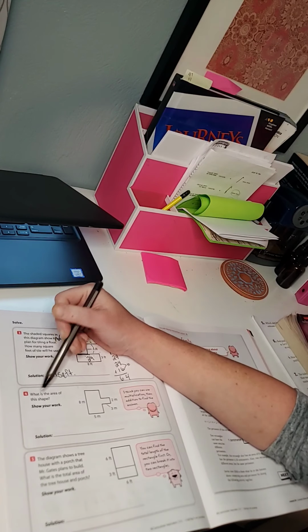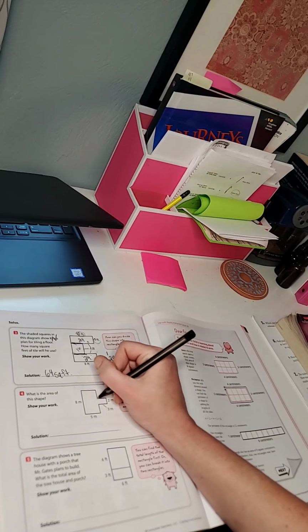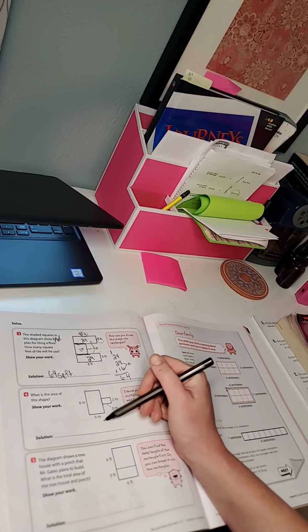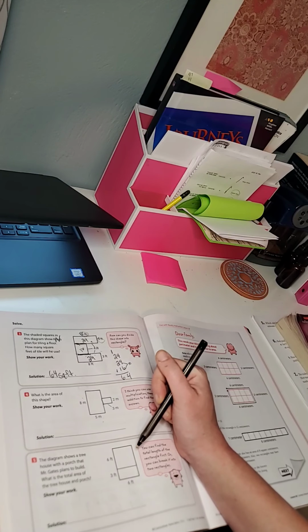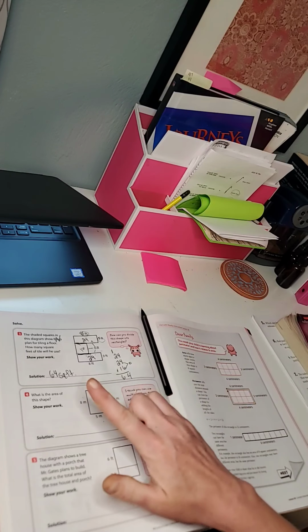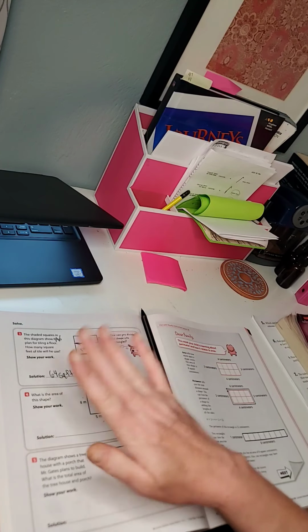What is the area of this shape? Well, let's make it one that we can use. Let's find length times width of this. 8 times 5. Figure that out. 5 8 times. 8 5 times. I'm going to do 8s because I know you know how to count by 5s pretty well. 8, 16, and 24, 32, and 40.